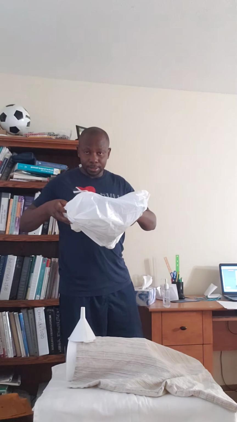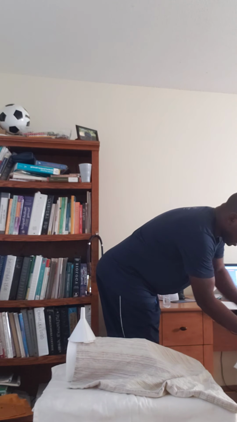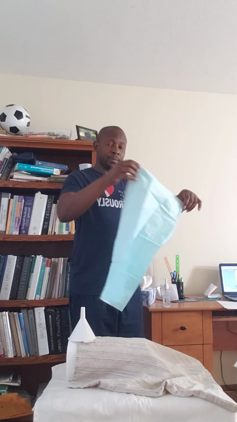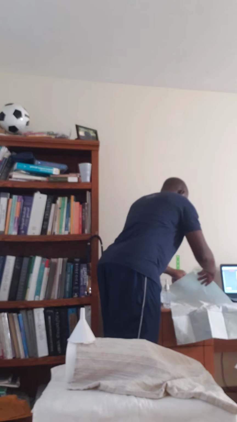This is my kit, my first kit. What I'm going to do is use this one to prepare my sterile area.